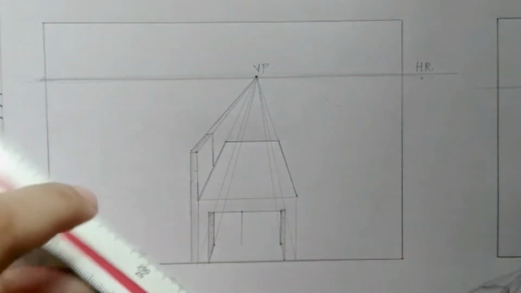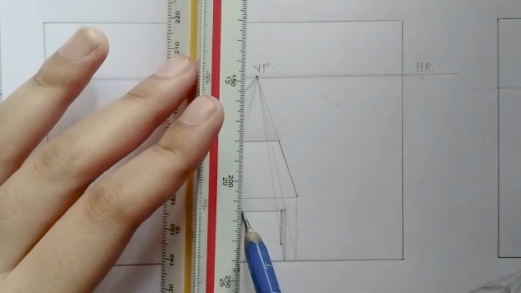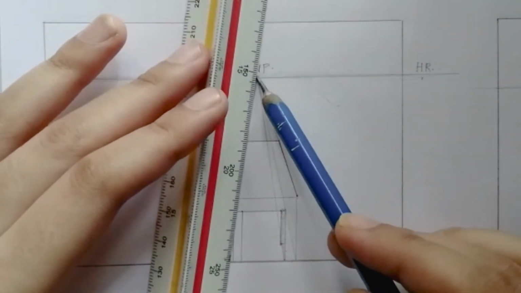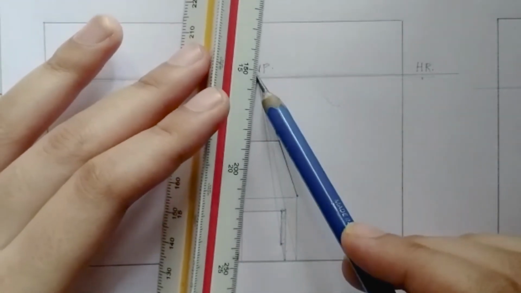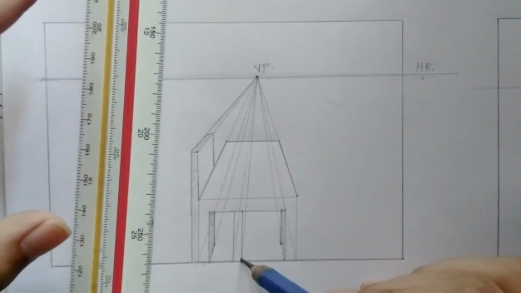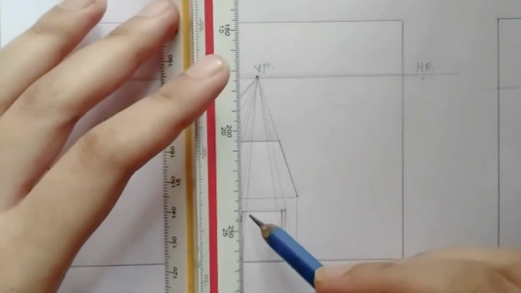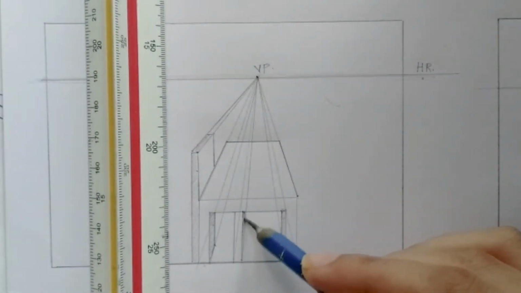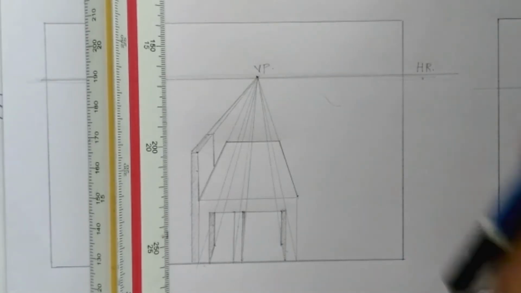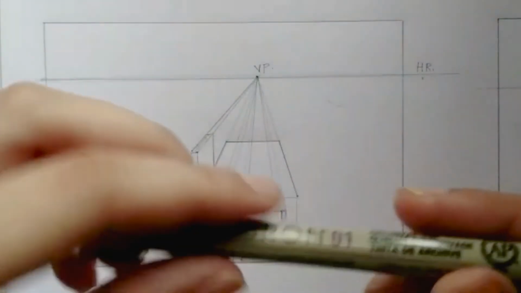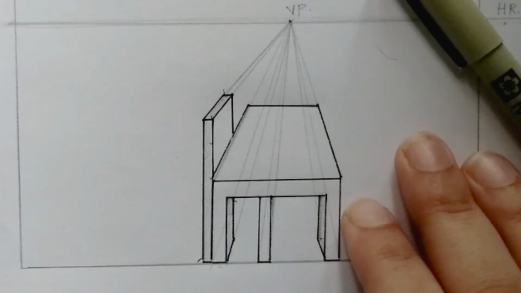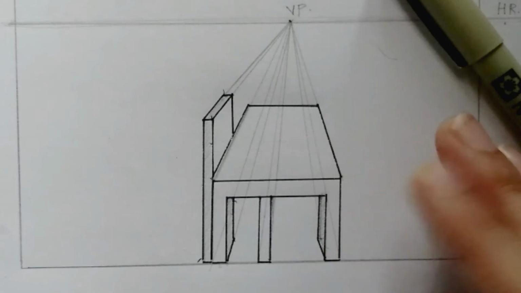So guys, now you can see me drawing the feet of the chair and connecting all the points to the VP, and this is the depth of the feet of the chair which is visible towards my side. And you can also see the depths of the table's feet. Now it's almost complete. Now I show you the final one. So this is how you draw or complete a 1-point perspective drawing of a table and chair.